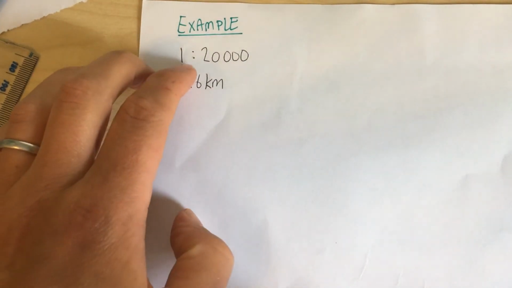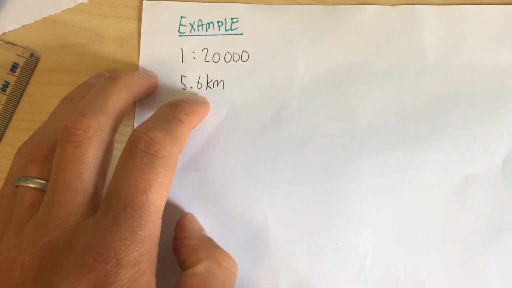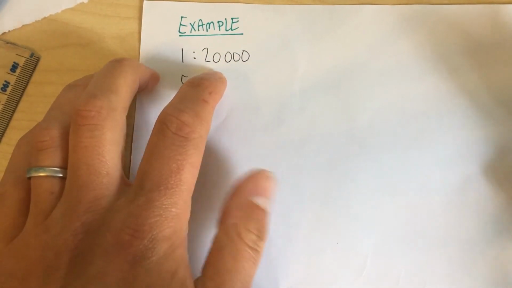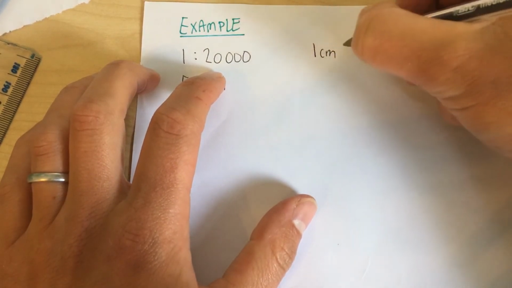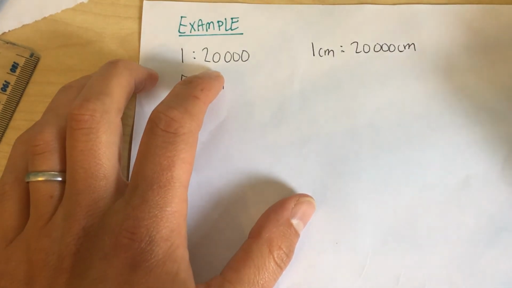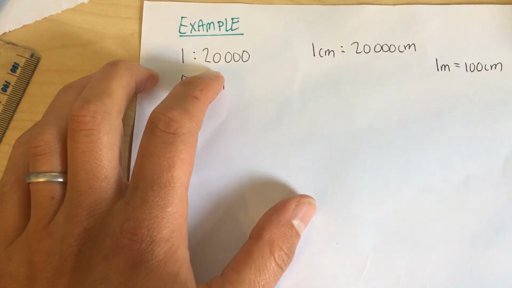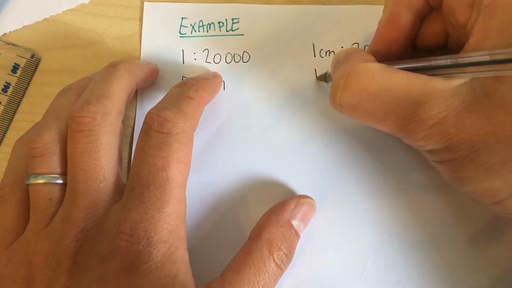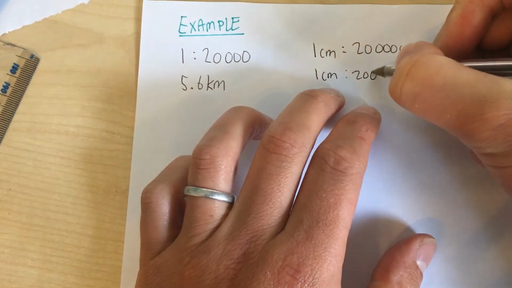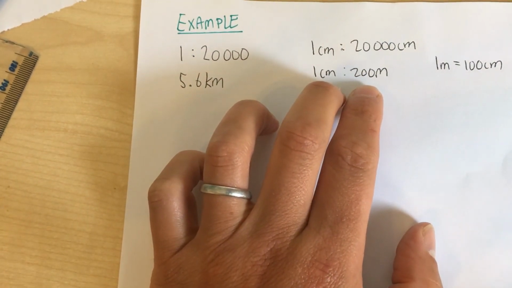Here we have a scale of 1 to 20,000, and the distance in real life is 5.6 kilometers, and we're trying to work out what it is on the map. Let's work with the scale first. 1 centimeter on the map is equal to 20,000 centimeters in real life. We know that 1 meter equals 100 centimeters. So here we have 1 centimeter on the map is equivalent to 200 meters in real life.